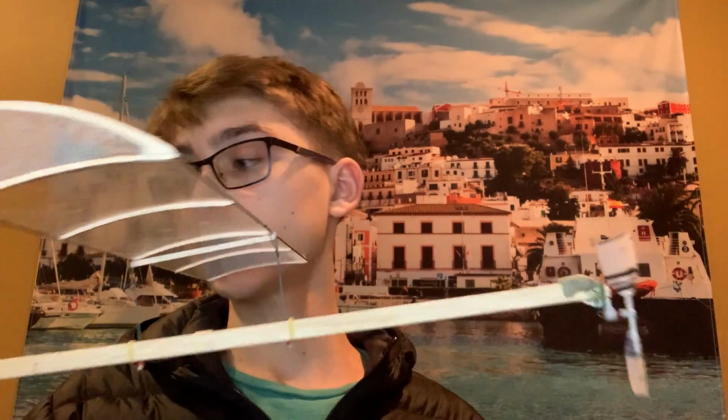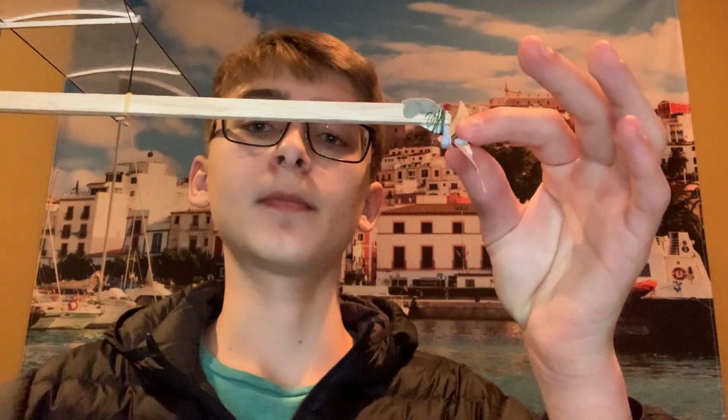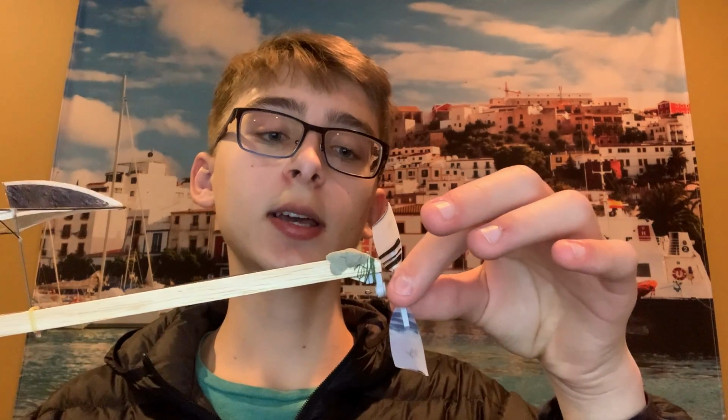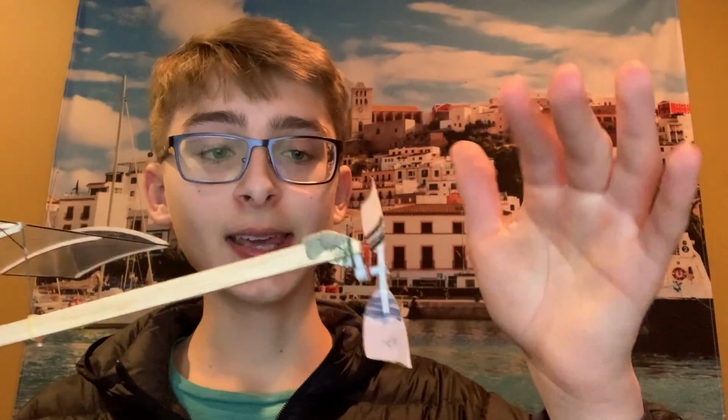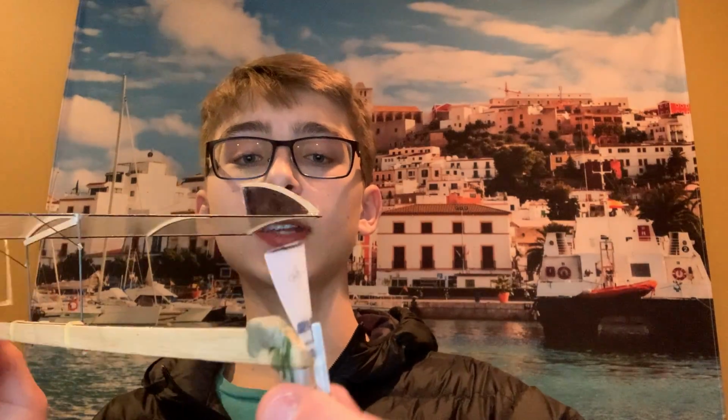So that's just one aspect of turning. There's two more. Some years the event only requires that you go in one direction. So both flights only have to be in one direction. If this is the case, you want to offset the propeller mount, this piece right here.